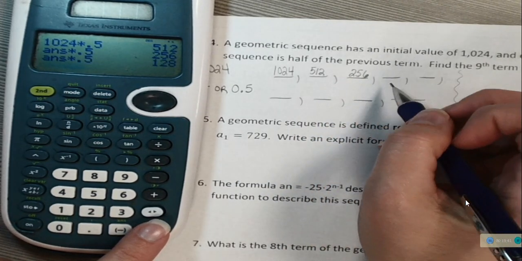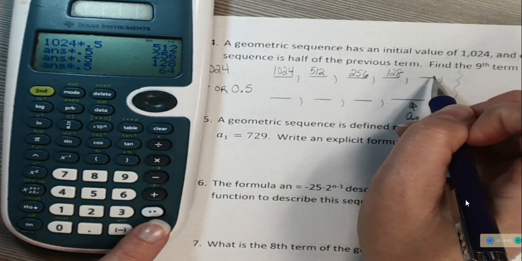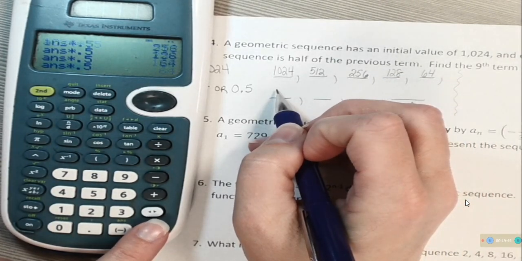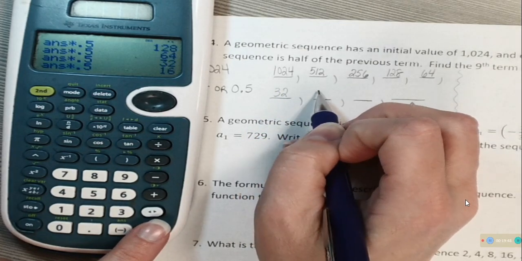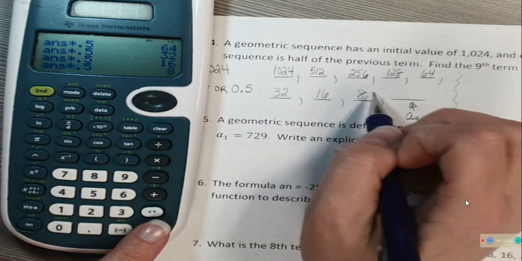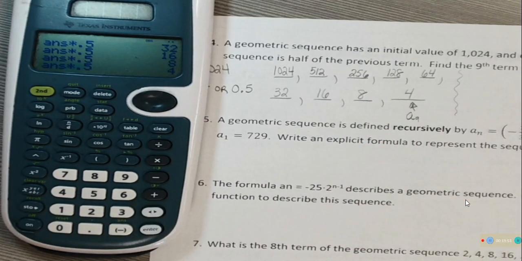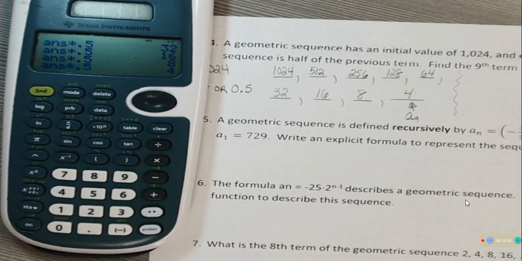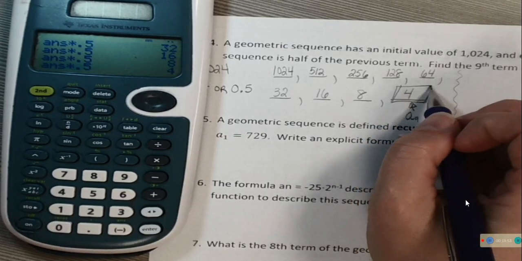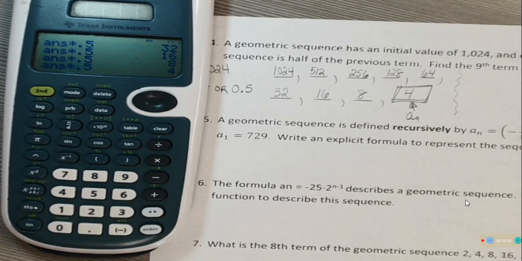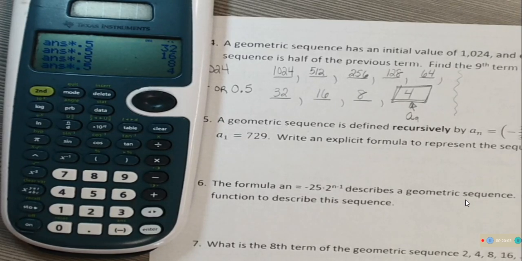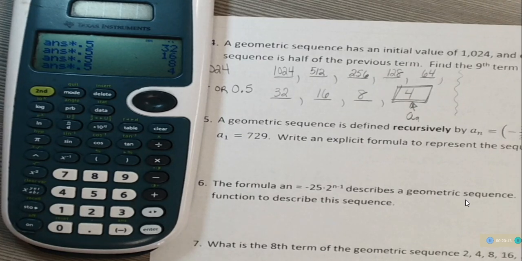What do I do to just keep going? Keep timesing by 1/2. Keep timesing by 1/2. How am I going to know when to stop? Well, that's why I drew the blanks. I draw as many blanks as I need so that when I fill up all my blanks, that's when I know to stop. What is a sub 9, the ninth term? 4. That's recursive. That wasn't hard. Now, it takes a little bit of time, especially if I asked you for like a big number. But I didn't. I asked you for the ninth term. So I draw out however many blanks I need. I start with the first one and I keep the pattern going.